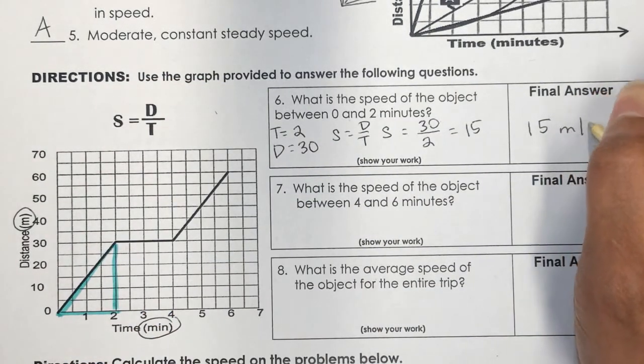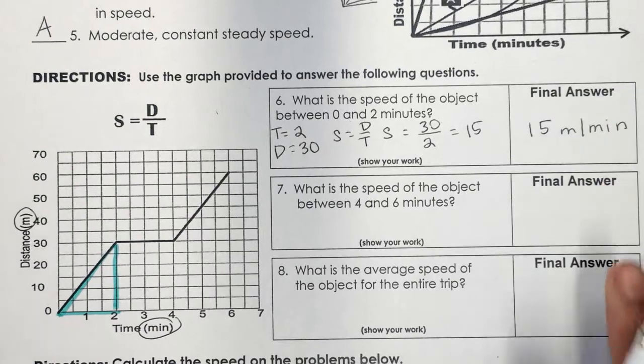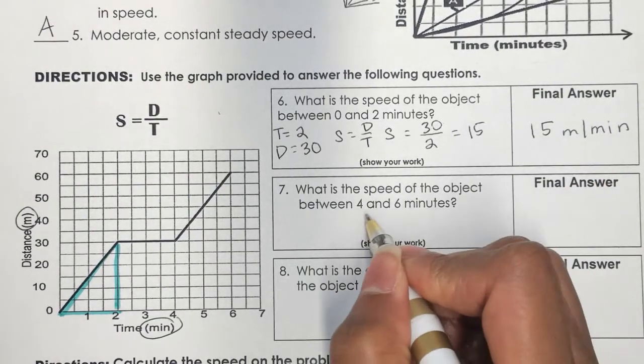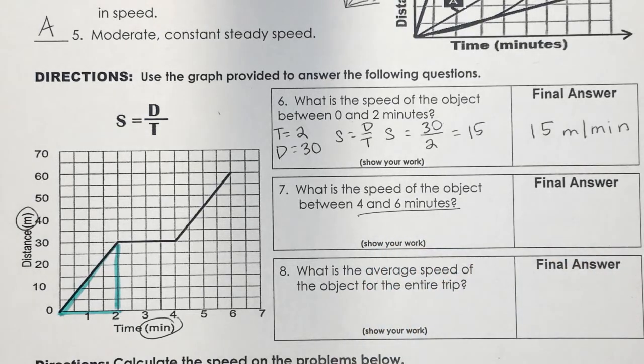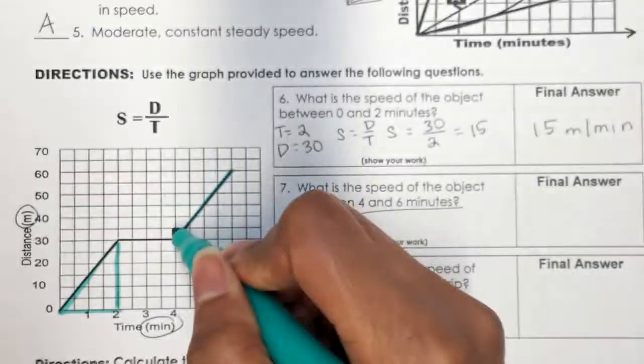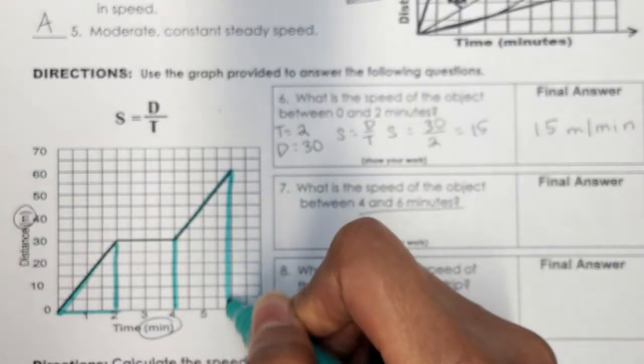If you did not put the units, it is okay. But I would like for you to include the units. The next segment that it's asking about is from 4 and 6 minutes. 4 minutes is right here. And 6 minutes is up to this line, so I'm focusing on this line segment.